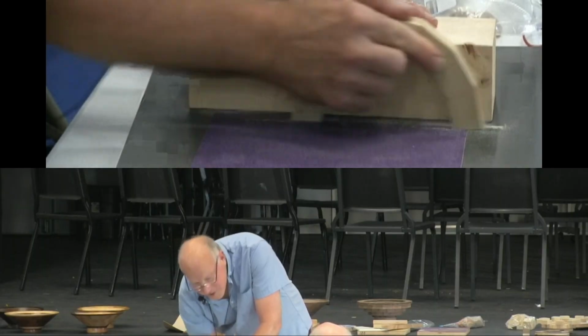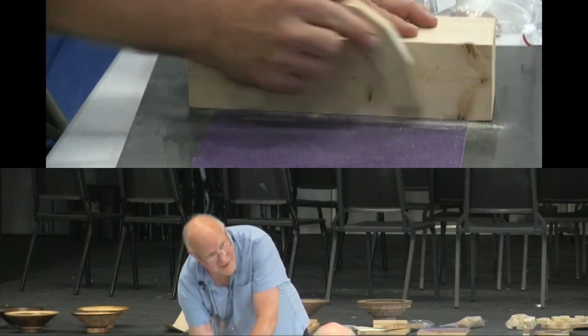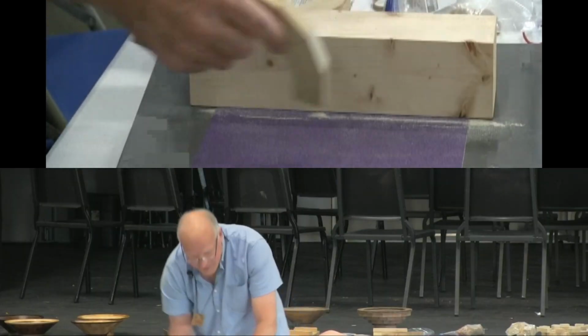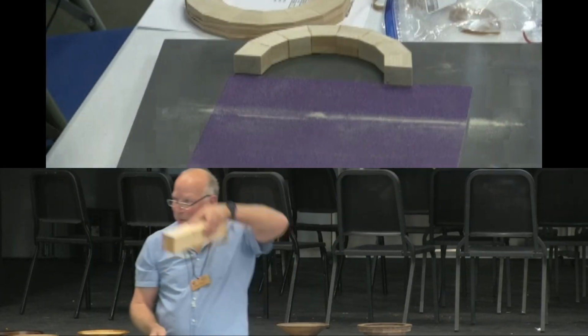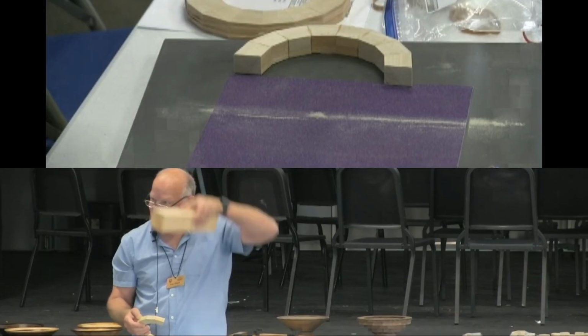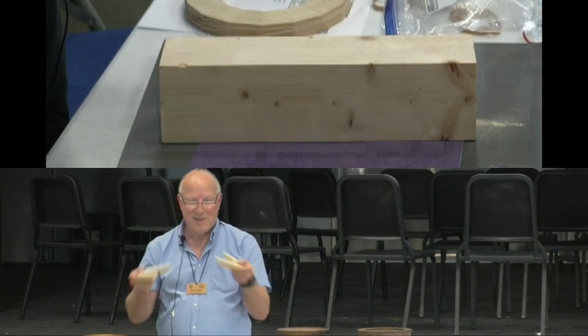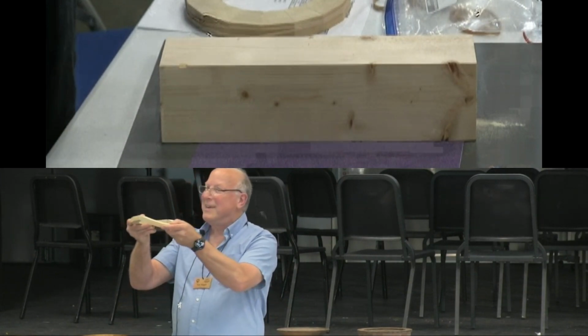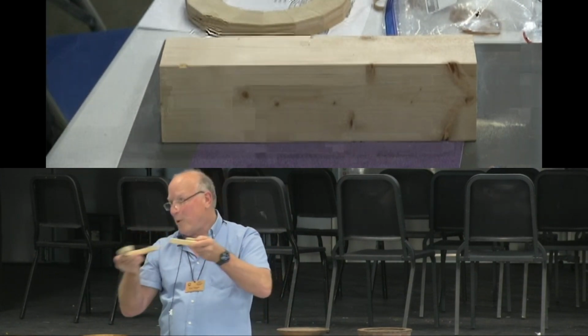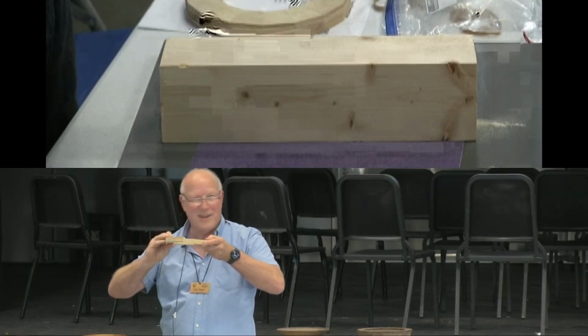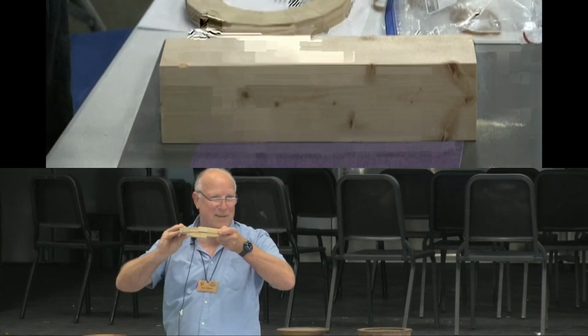And the reason you do one against the board and one that's not against the board is if this thing is not quite 90 degrees, not quite square, if I did both of the X's against the board, when I put them together, they would be like this. But since one is the other way, when you put them together and glue them together, then you won't get that. It'll be straight across. Okay?